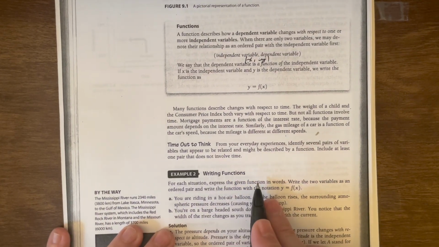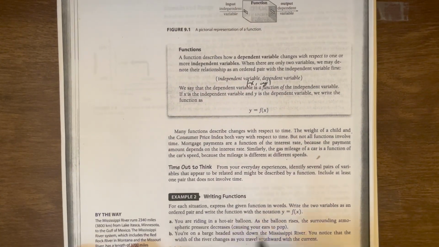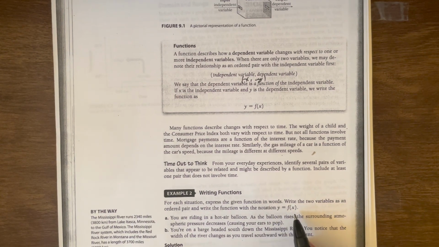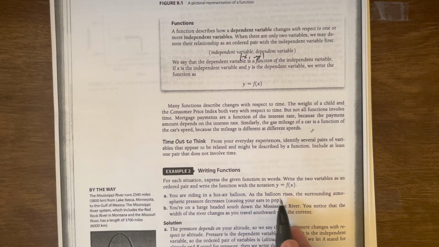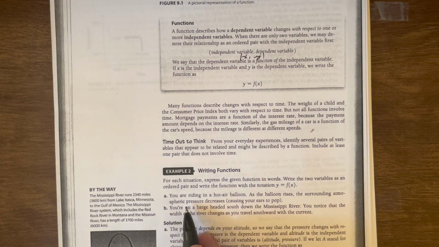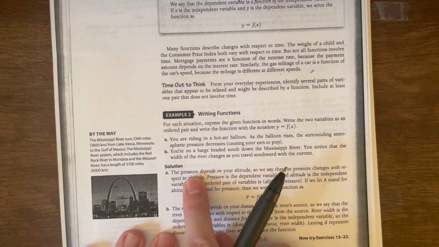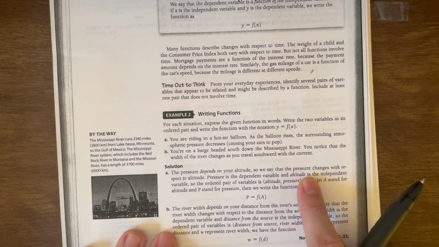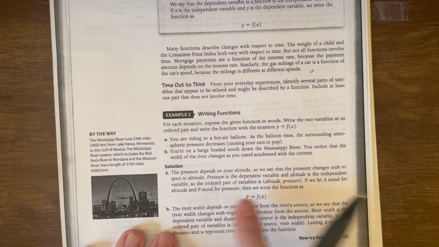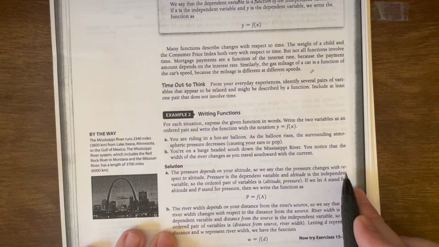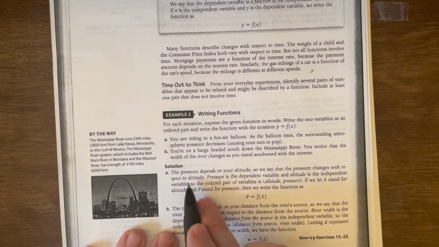So the first thing, writing a function, well, once we have that situation established, which is independent, which is dependent, well, we can get this y equals f of x, but we could be more particular to each situation. So here in example 2, they're talking about as the balloon rises, the surrounding atmospheric pressure decreases. So there's a relationship. As the balloon rises, how high you are above the ground, you get a change in the atmospheric pressure. So therefore, the pressure depends upon your altitude. So pressure is the dependent, altitude is the independent. You're rising, the altitude changes on its own, but then the pressure change depends upon that altitude.